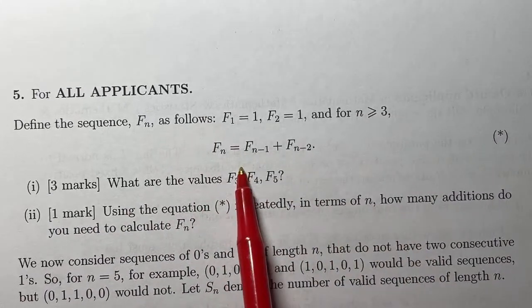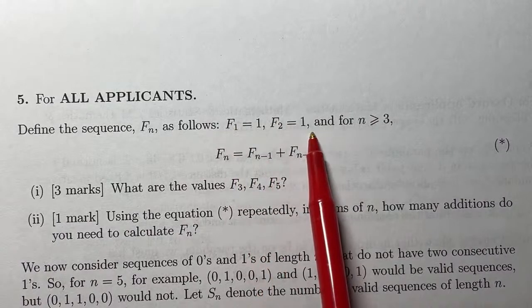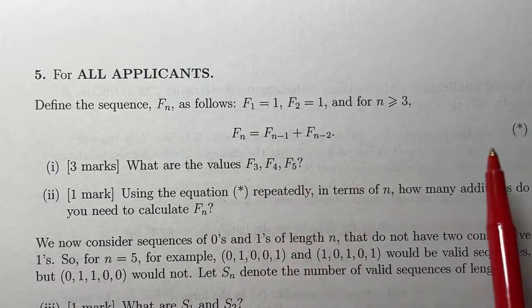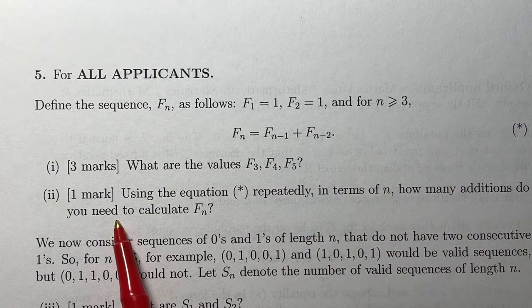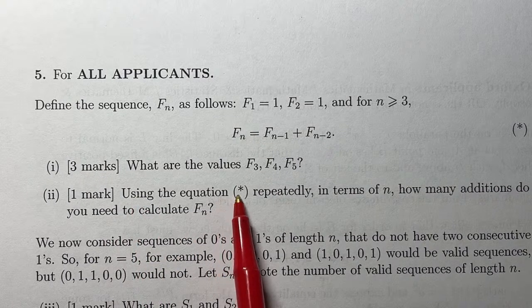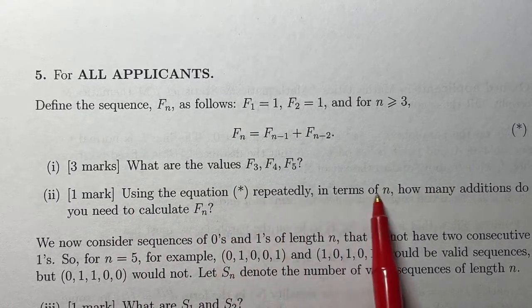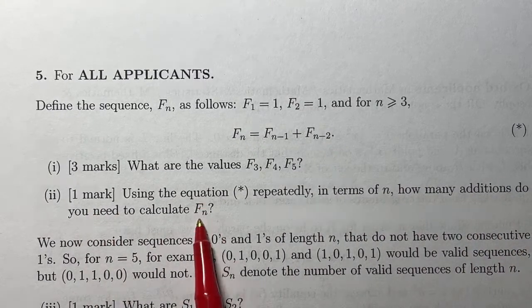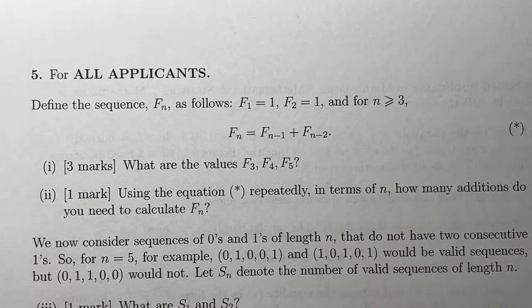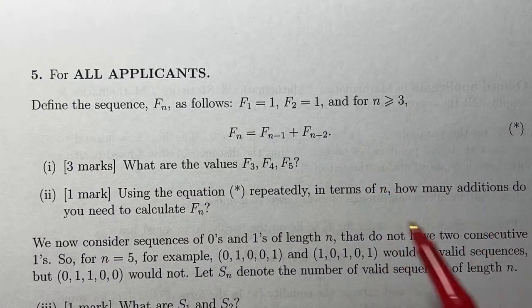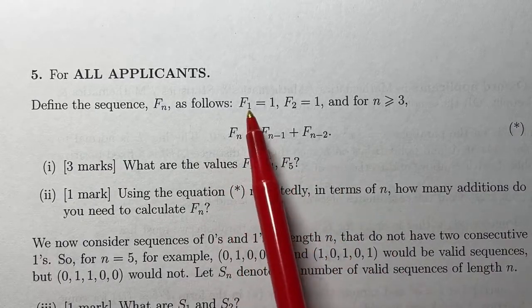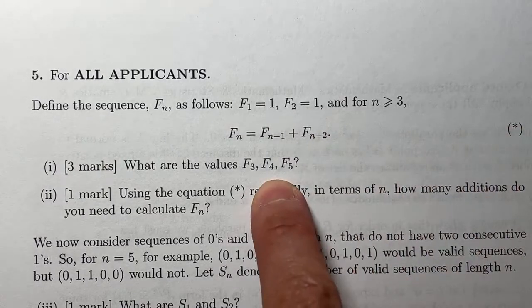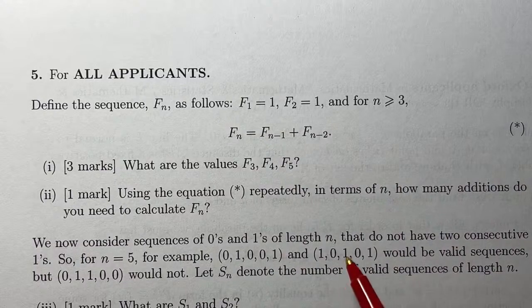We have the standard Fibonacci sequence. F1 is 1, F2 is 1. And then you just have to write down F3, F4, and F5. So not so bad. And then, using star repeatedly, in terms of n, how many additions do you have to calculate to get Fn? Right, so you just have to count how many additions are happening. For example, F3, right, you have to add F1 and F2, so you just need 1 addition. F4, you just need 2 additions, right? So not so bad.